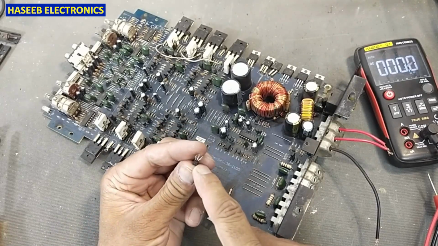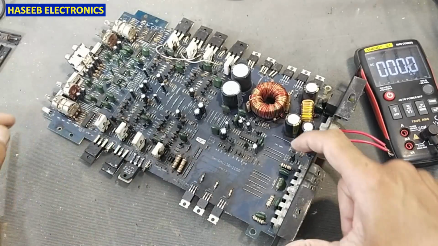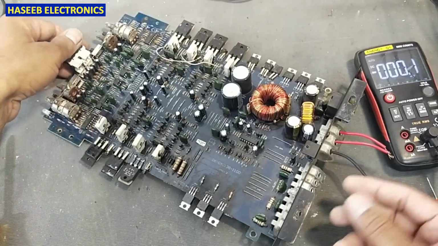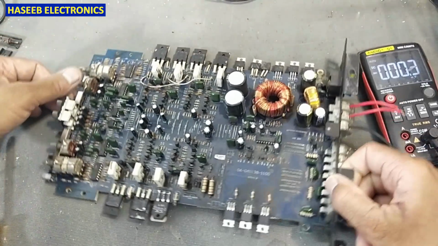Now I replaced this transistor C945 with C1815 in the same direction. We installed it in the same direction, and let's power it on.